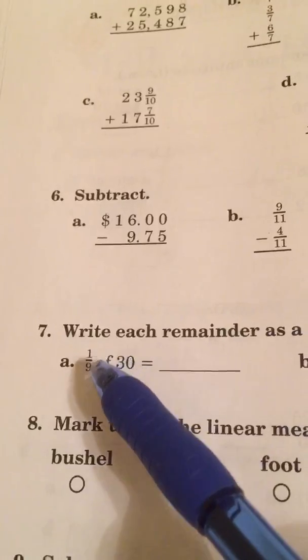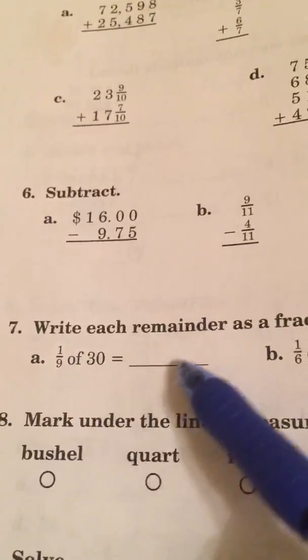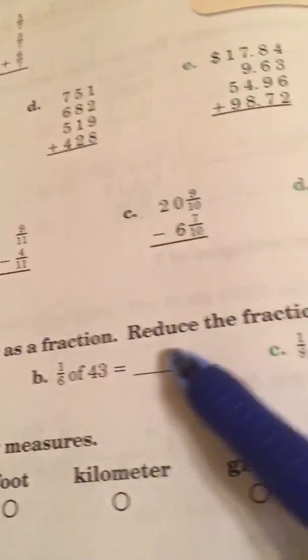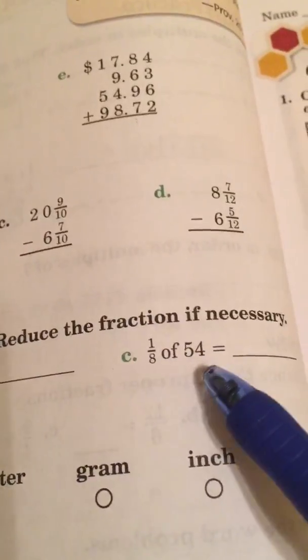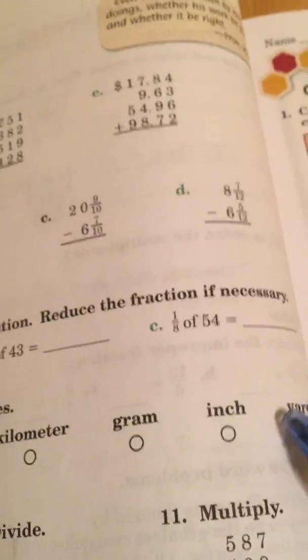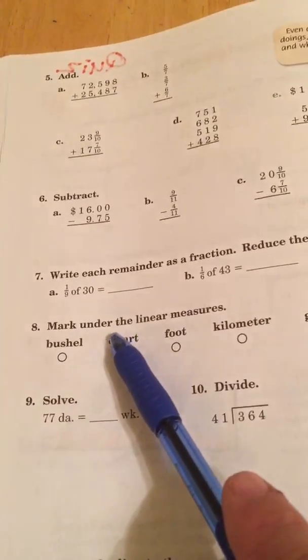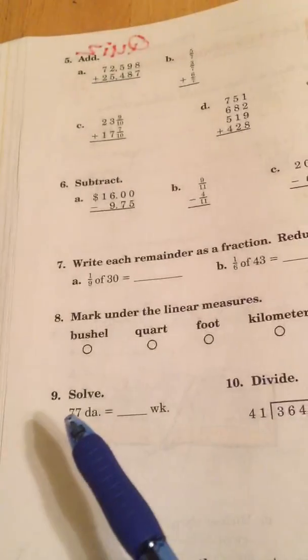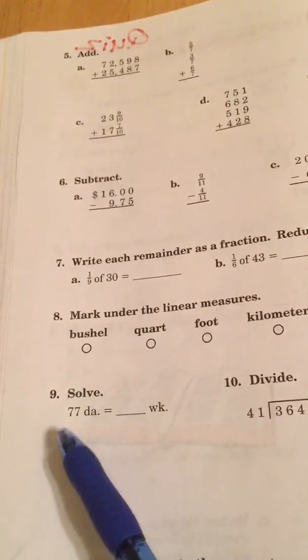So 1 divided by 9 of 30, and you would answer 1/6 of 43. You would answer 1/8 of 54. You would answer. We're almost done with this review. Mark under the linear measures. So you're going to mark those. And then the last step is solve.